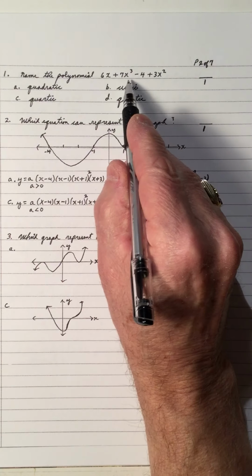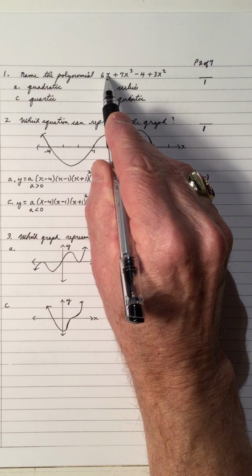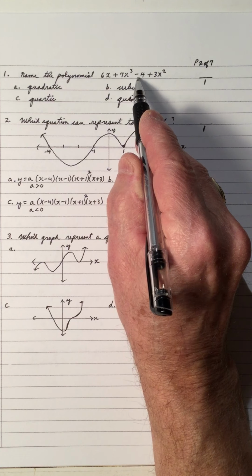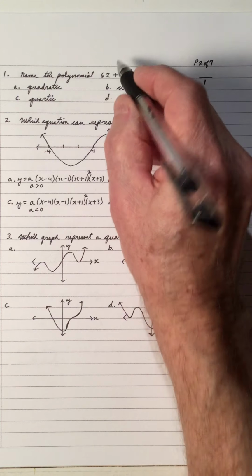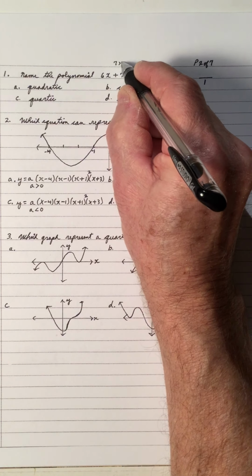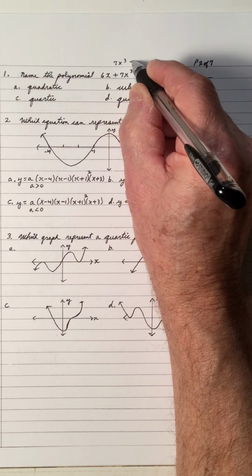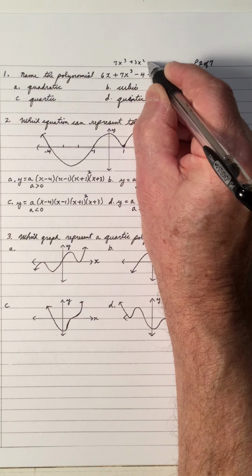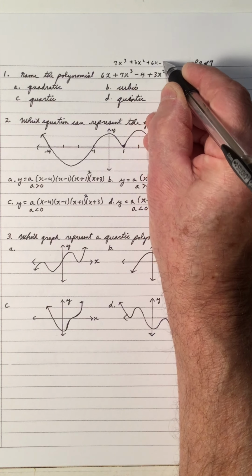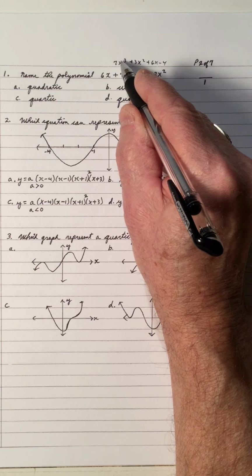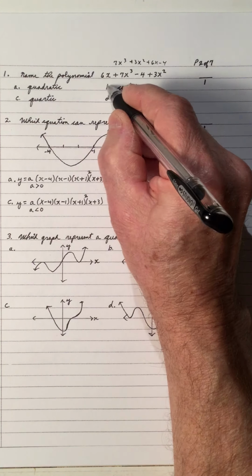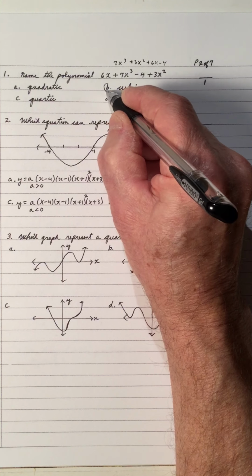Name the polynomial. Notice it's 6x plus 7x cubed minus 4 plus 3x squared. In descending order it is 7x cubed plus 3x squared plus 6x minus 4. In descending order, the highest degree is 3, so degree 3 is a cubic.